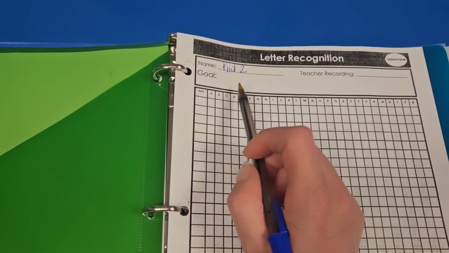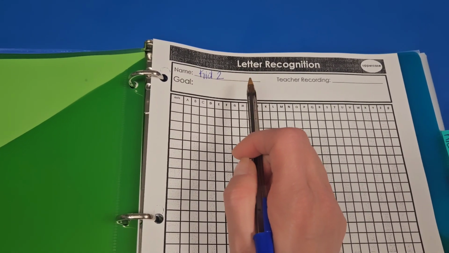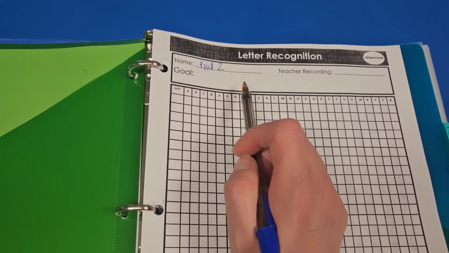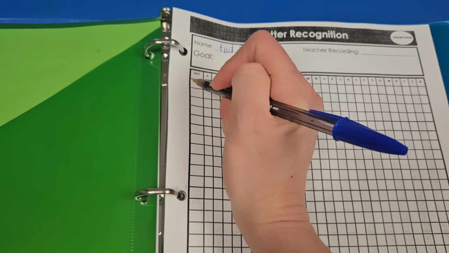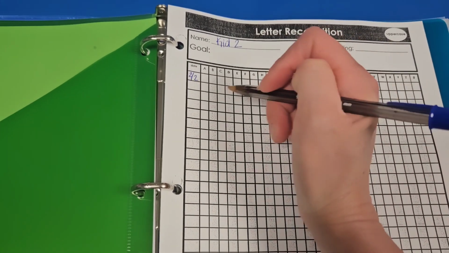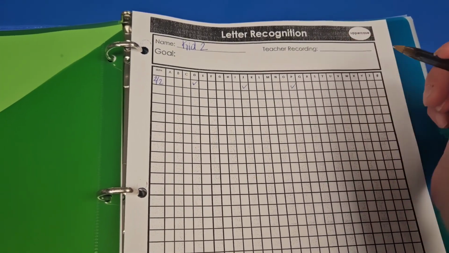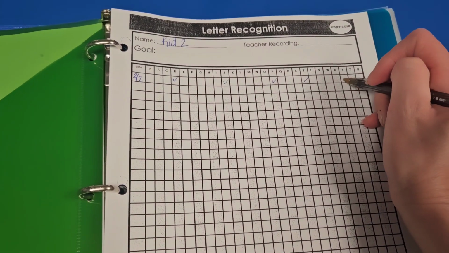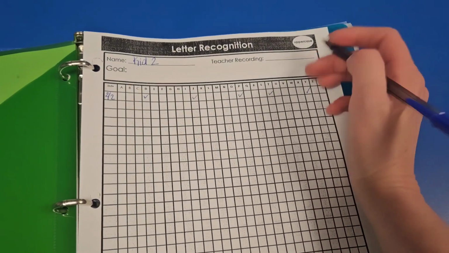The goal might be to identify 26 capital letters, or maybe you want them to identify 13 capital letters. So you would write that here. And then the date over here on the side would be, let's say today's date, which is February 2nd. And let's say they got the letter D, the letter J, the letter P, the letter T, and Y. And so you can count them up, 1, 2, 3, 4, 5, and they got 5.